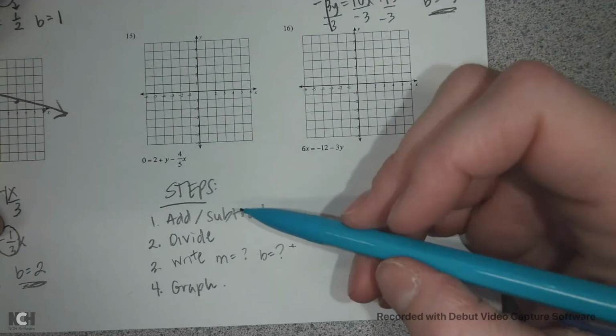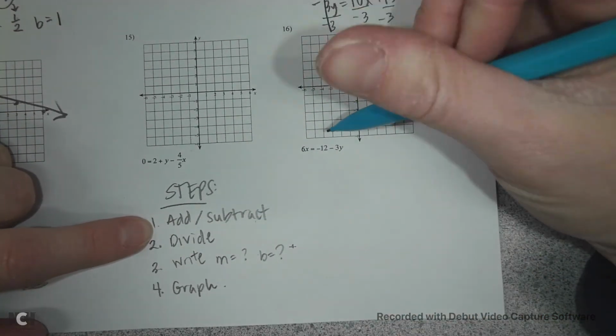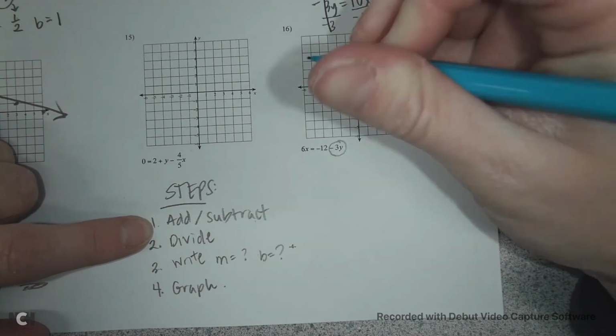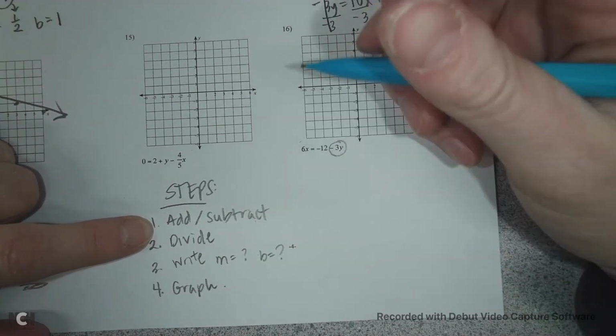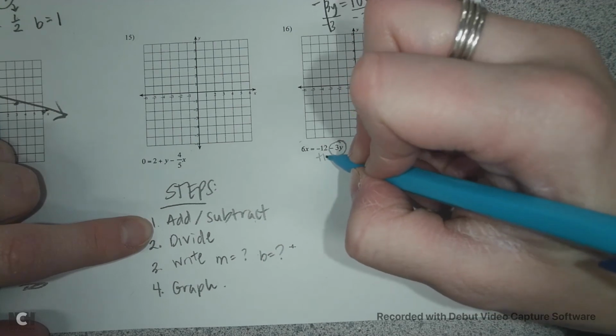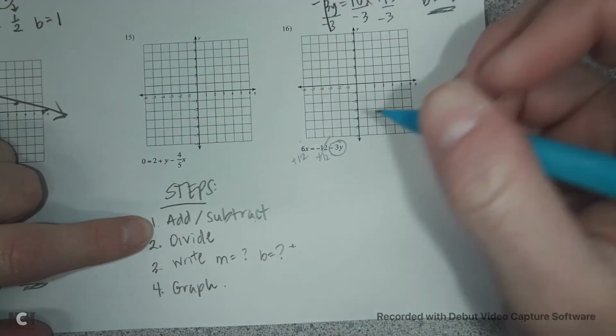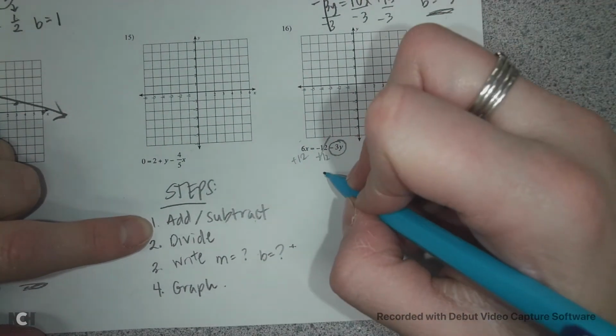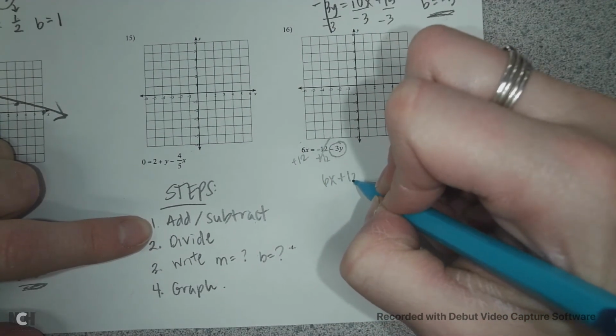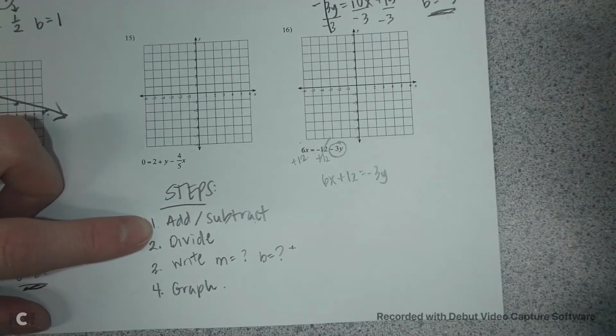Okay, so we are going to add or subtract. We need to get this y by itself, so I need to move my 12 to the other side. The opposite of minus 12 is plus 12 to each side. My 6x and my 12 are not like terms, so I have 6x plus 12 equals negative 3y.